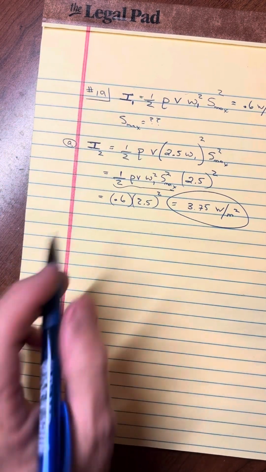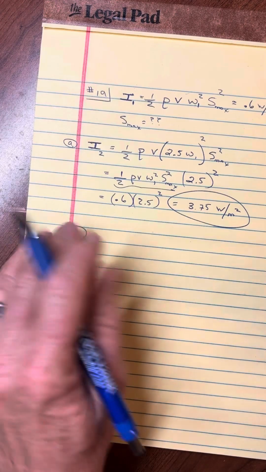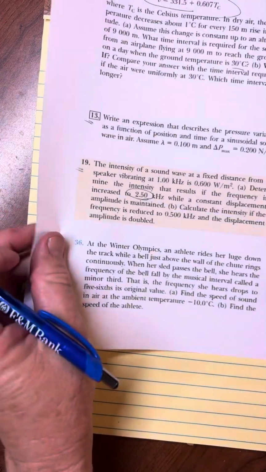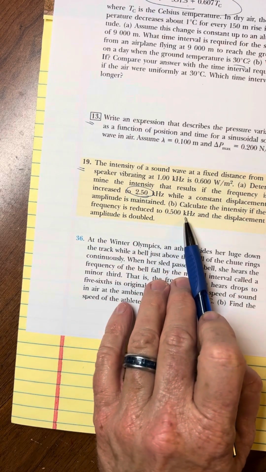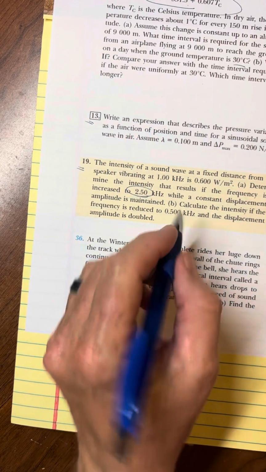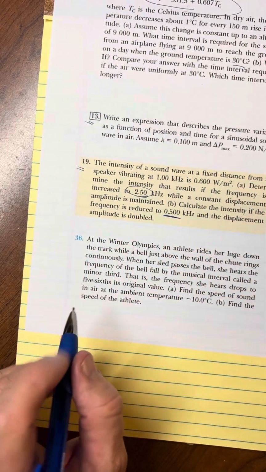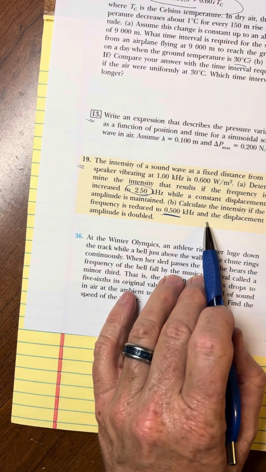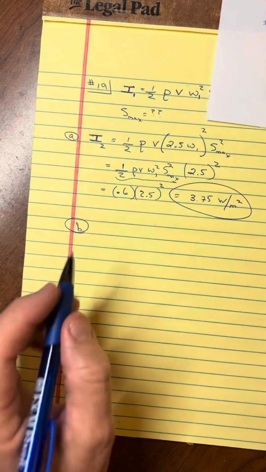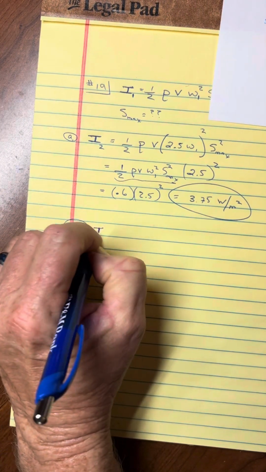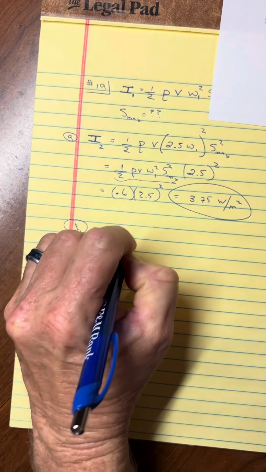So that's A. And I think the same thing can be said about B, where it says, calculate the intensity if the frequency is then reduced by a factor of 1/2 and the displacement amplitude is doubled. Okay, so let's call this intensity number 3.